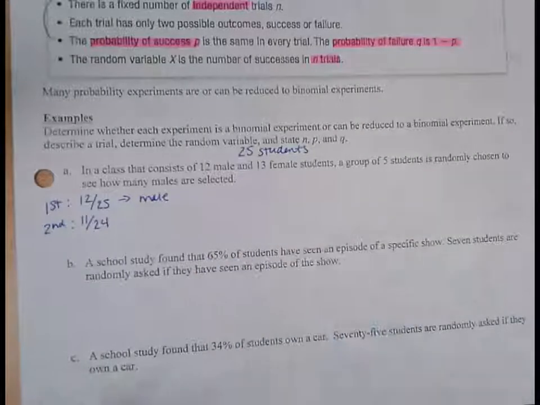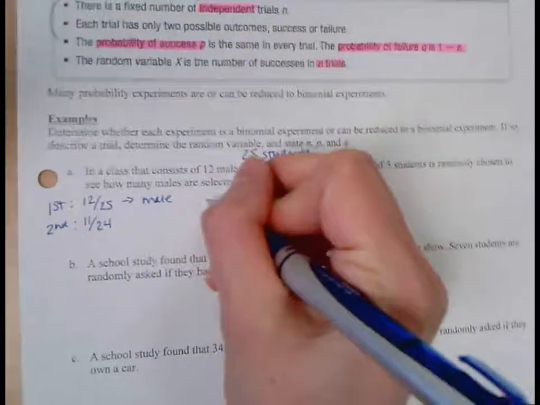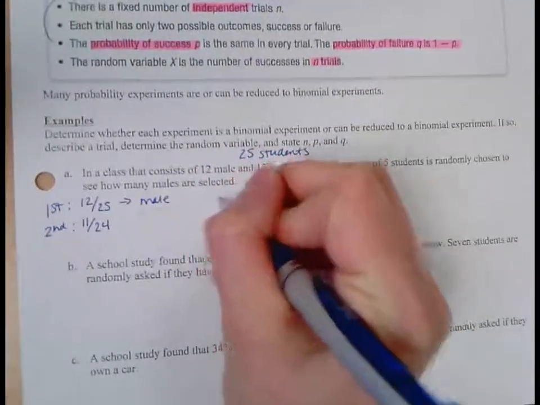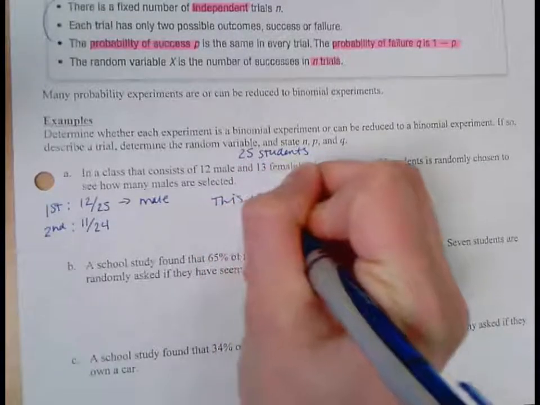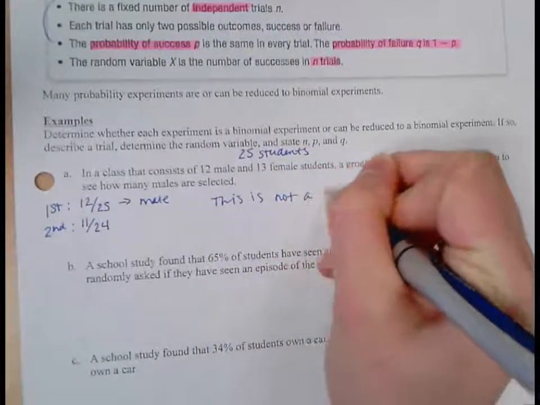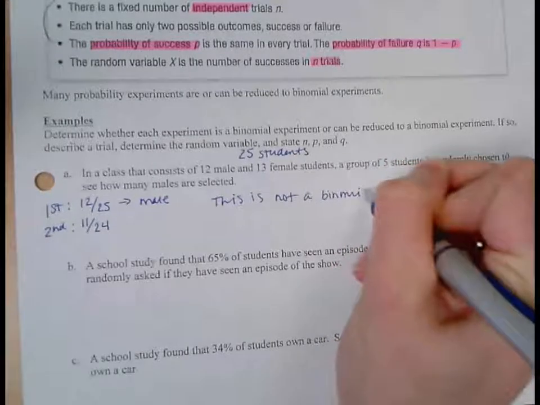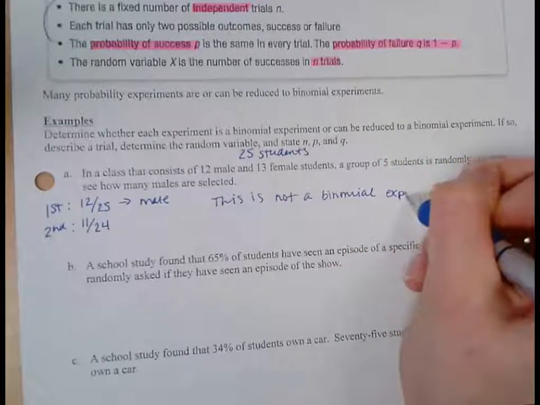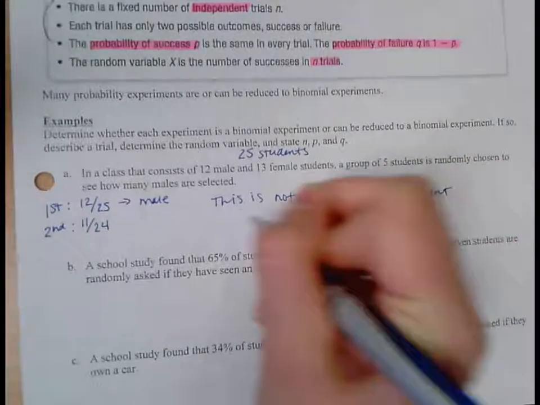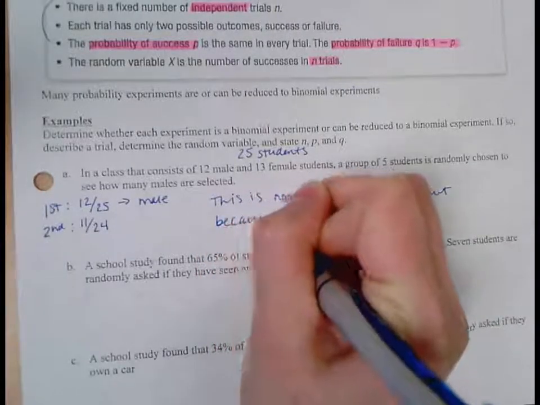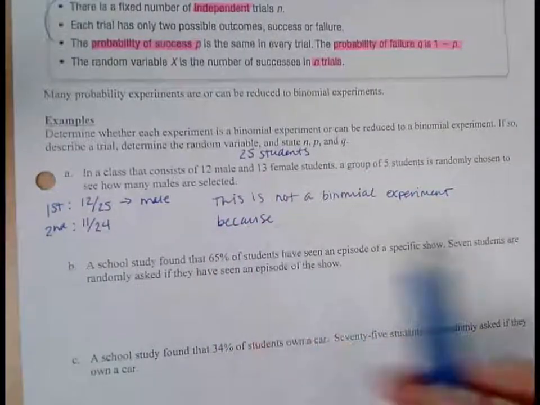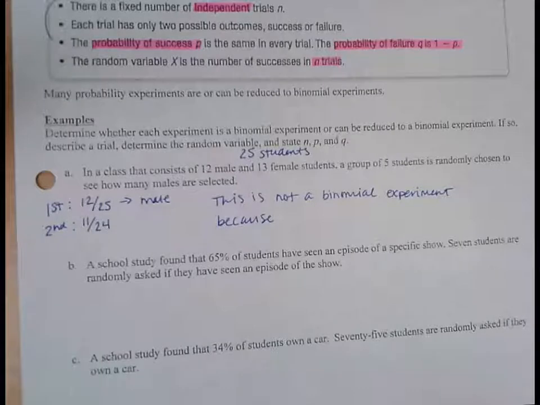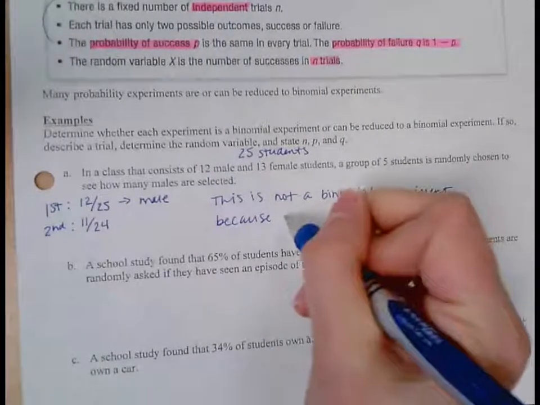Okay, so here's how I'd like you to explain this. I'm going to say this is not a binomial experiment because, exactly as I had explained, the probability of success changes after each trial.